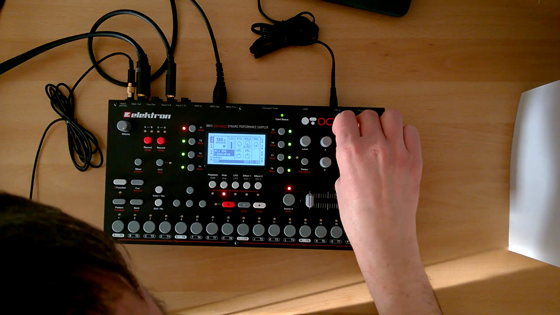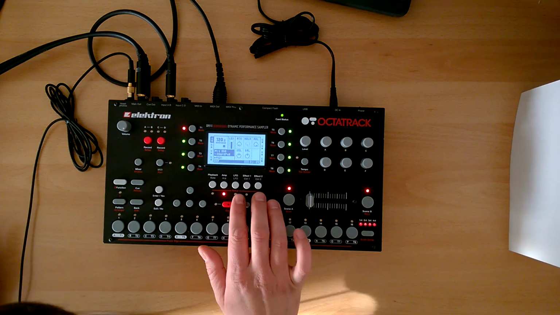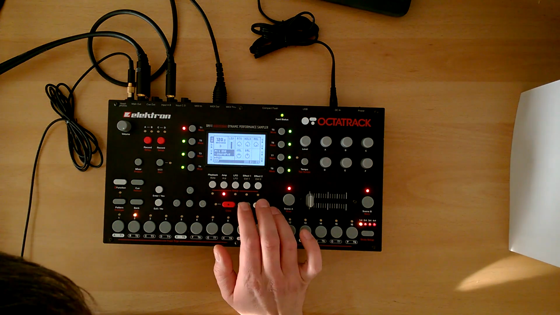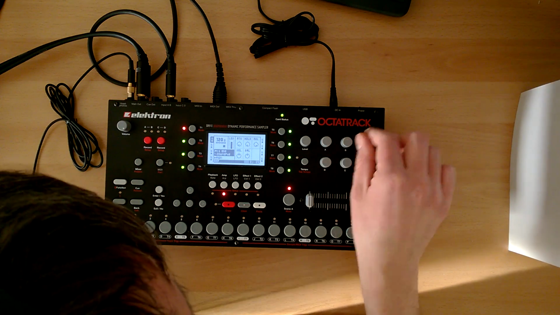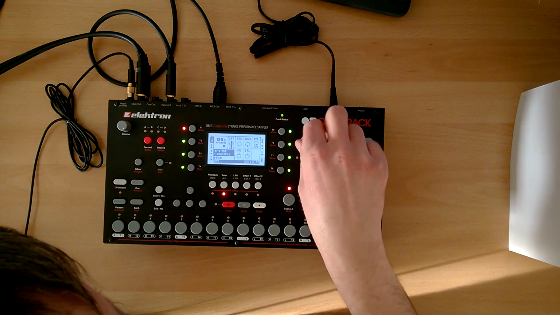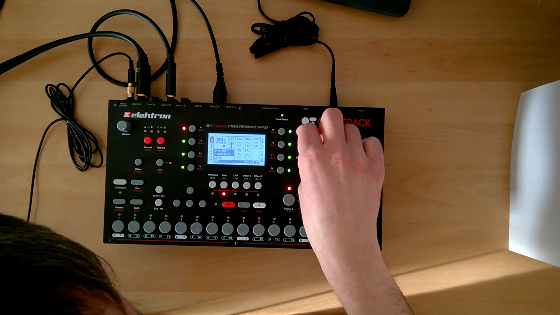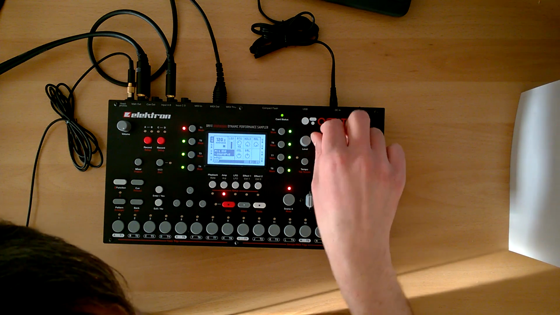So let's remove the hold on the amplifier page right here. Now we basically hear nothing. We hear something. Release is still up. So let's bring in some attack.